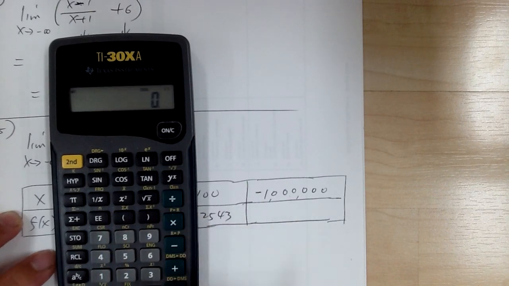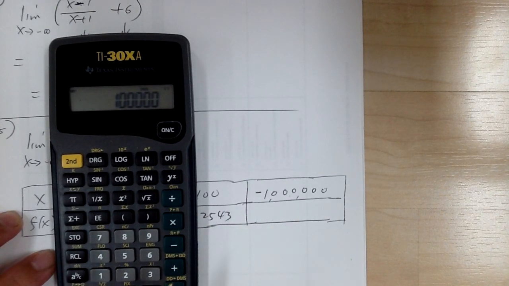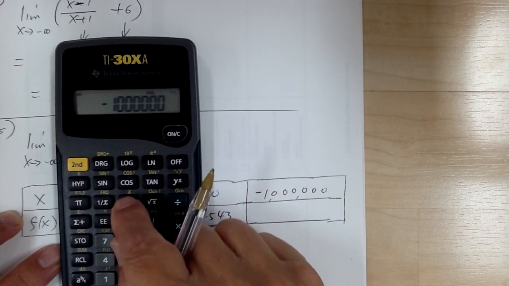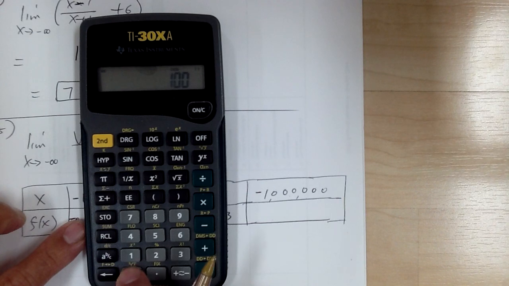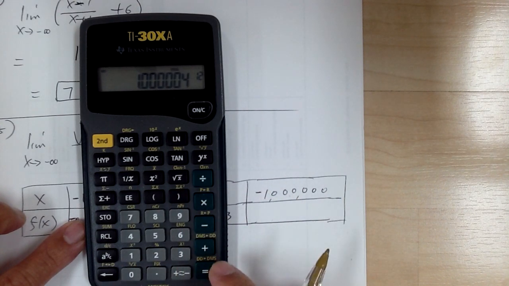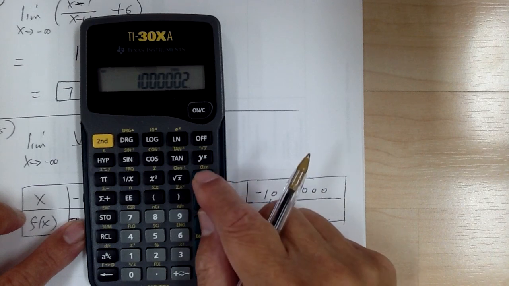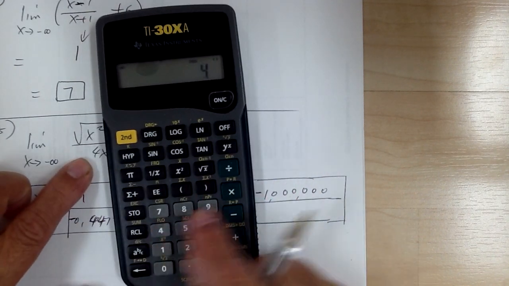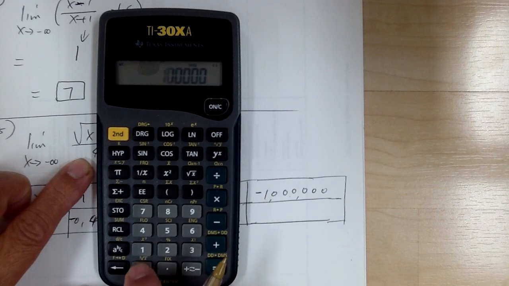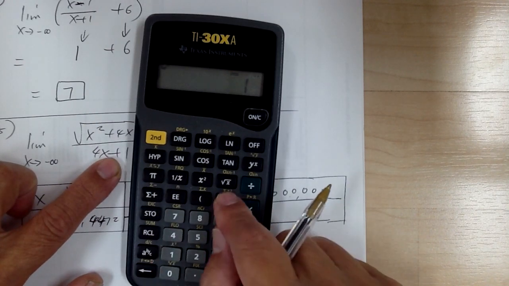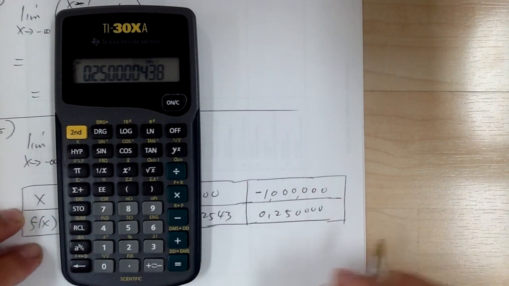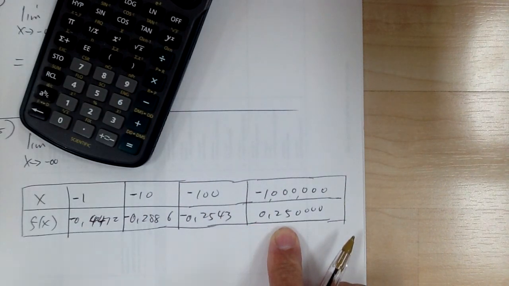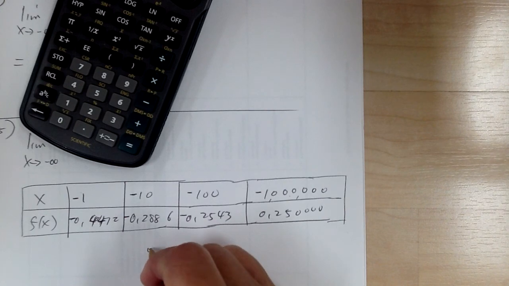Okay, so you use parentheses, negative 1 million, and you're going to square that, plus 4 times 1 million, closing parentheses, equal, take the square root, and divide it by the bottom, so 4 times 1 million plus 1, closing parentheses, equal. Okay, so 0.250000. So you can see it's going to be 0.25 or 1/4. So the answer is 0.25.